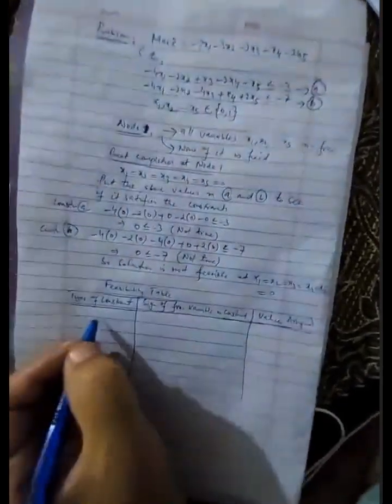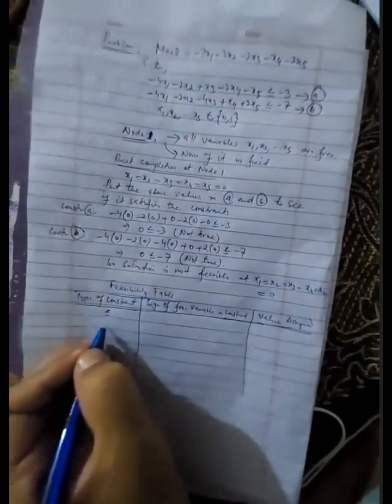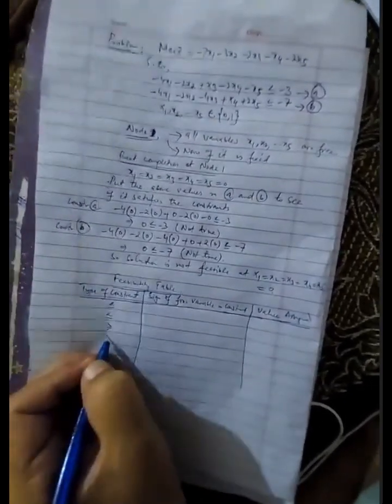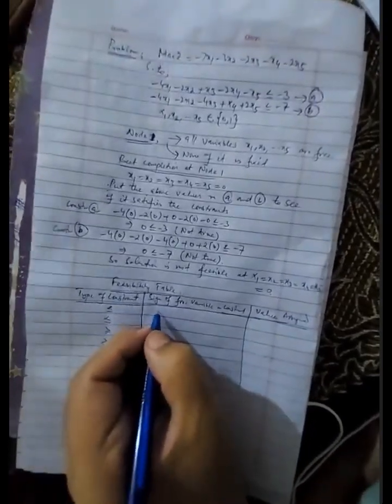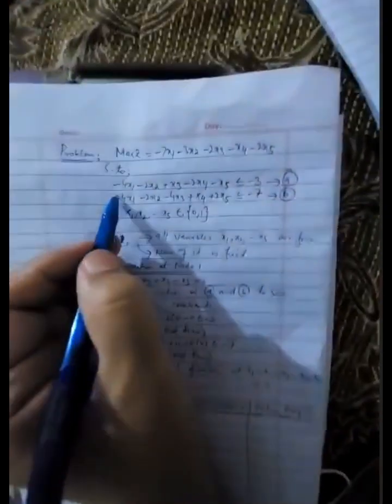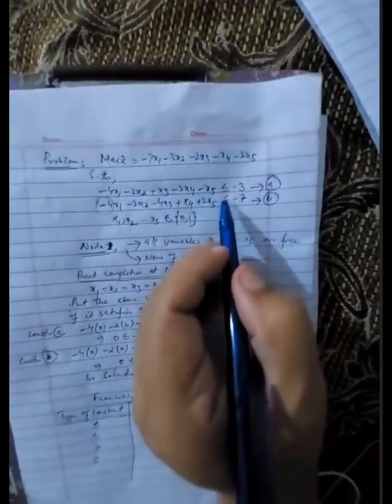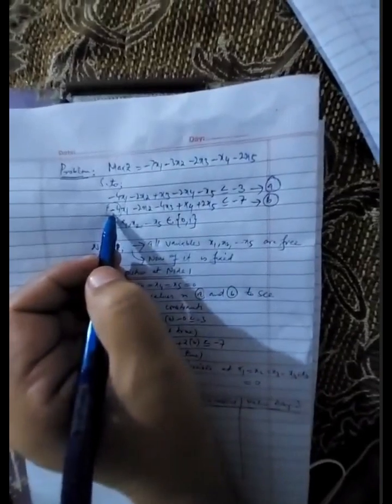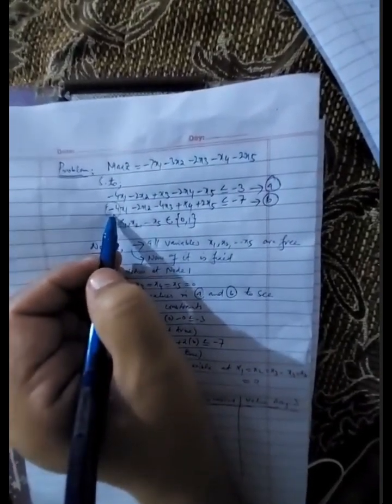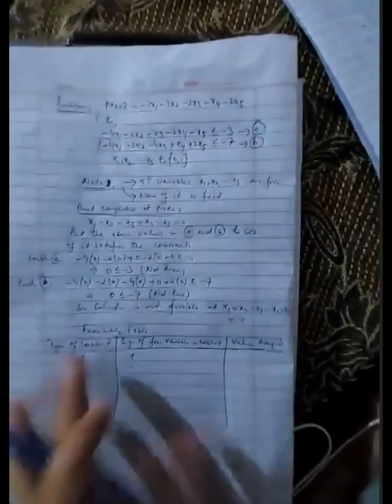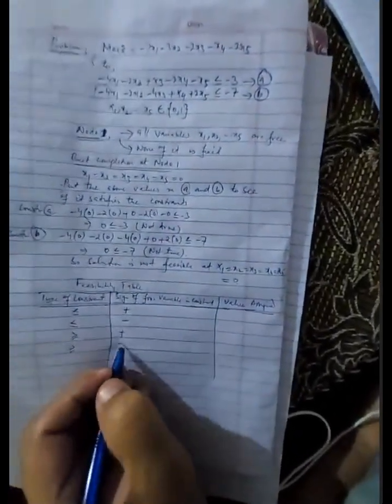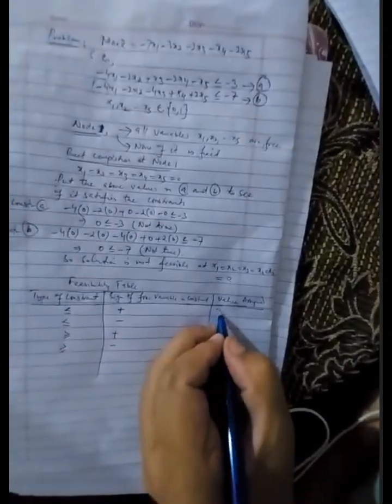Now the type of constraint can either be less than or equal to or greater than or equal to, and the sign will be plus or minus. Like here, -4, we have here less than or equal to, and the sign for the coefficient of x1 in B is minus. So here it is plus, minus, and plus, minus, and the values that it can attain are 0, 1, 1, and 0. So this is the important table that you need to understand in order to check for feasibility.